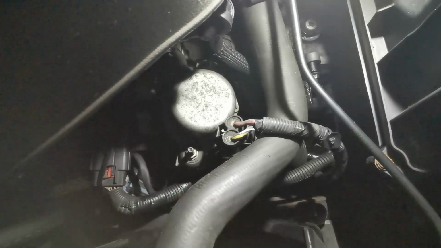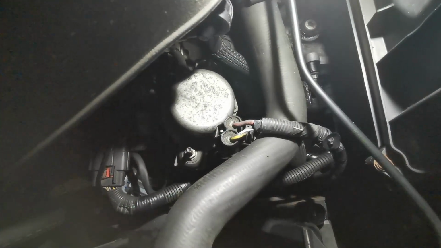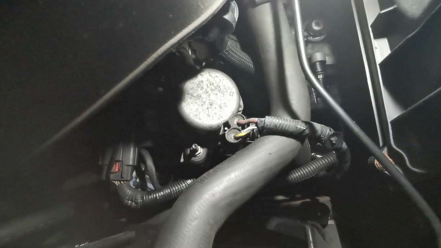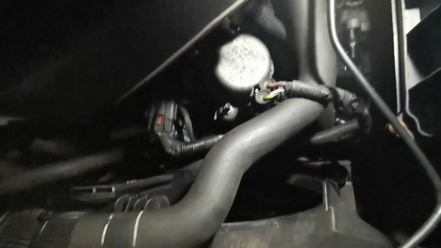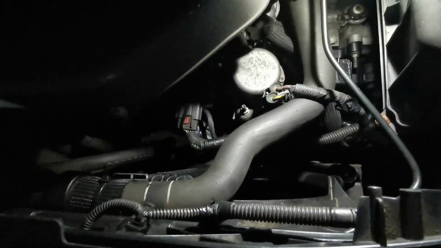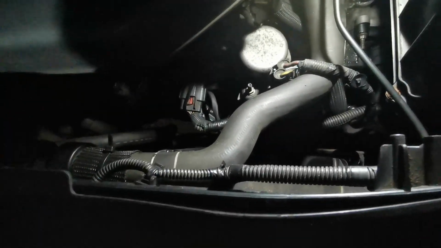So let's get the wire repaired, and I'll plug in my laptop and clear the fault, and then we're gonna see if the fan gonna kick in, because I couldn't turn the fan on manually with my laptop.